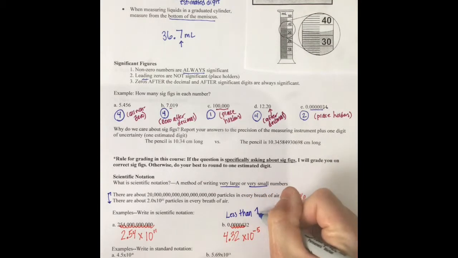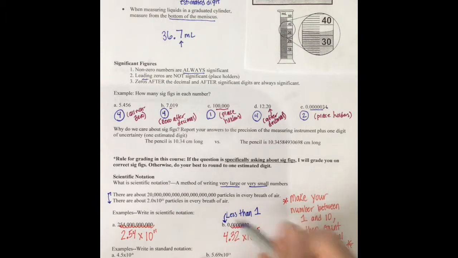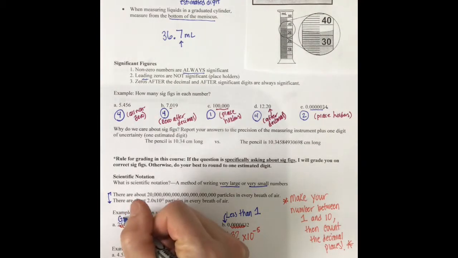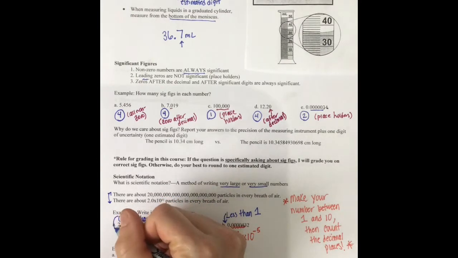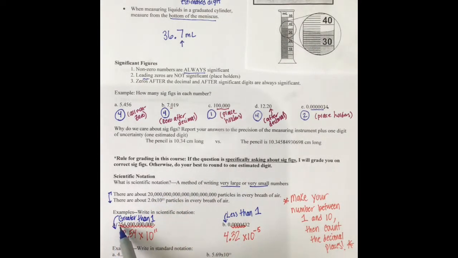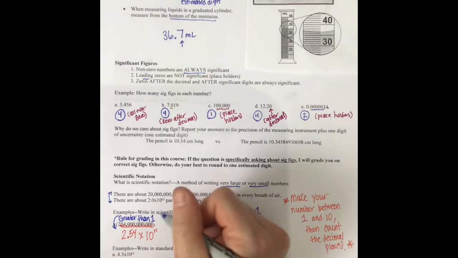Numbers that are less than 1 will get negative exponents for scientific notation. Very small numbers, 0.000432 is less than 1. It's going to get a negative exponent. Numbers that are greater than 1, like letter A, 254 billion, it will get a positive exponent.